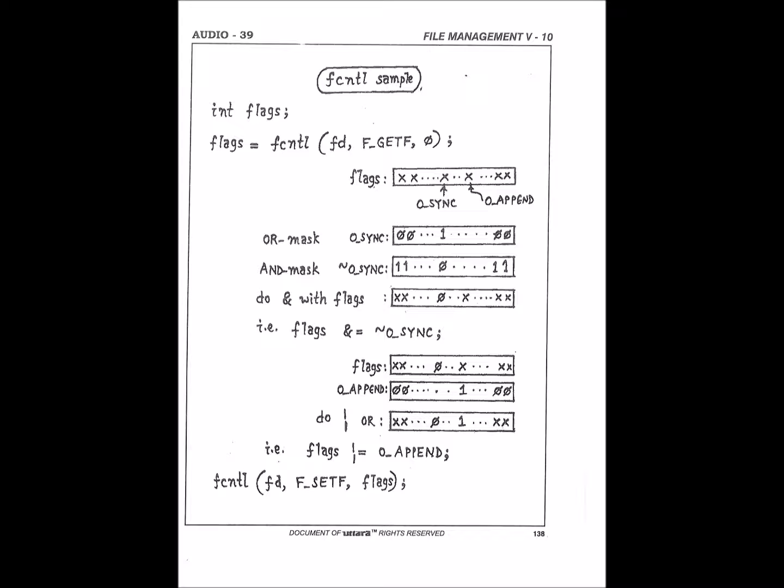We want to force this bit to 0. If it's already 0, it's alright, don't bother. And this bit, we want to force it to 1 if it is 0. If it's already 1, leave it as 1. So those are the two operations that we would like to do. And how do we do that is the question. And it's almost universal standard practice.